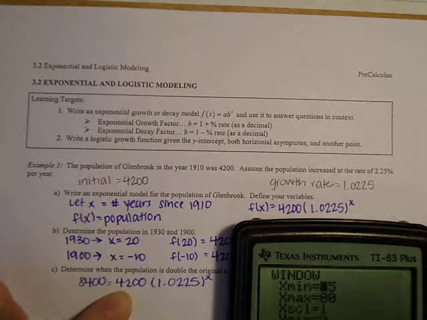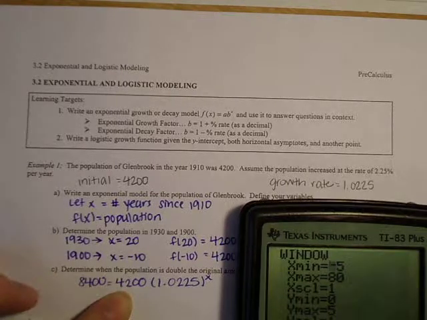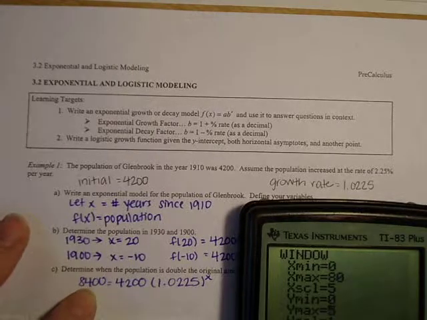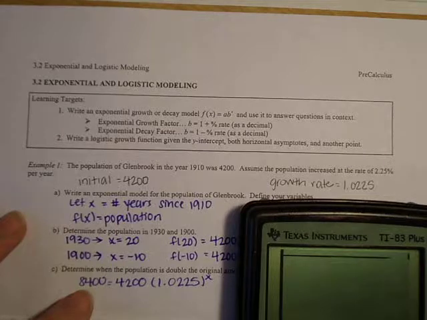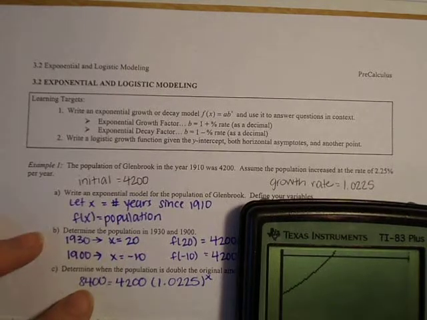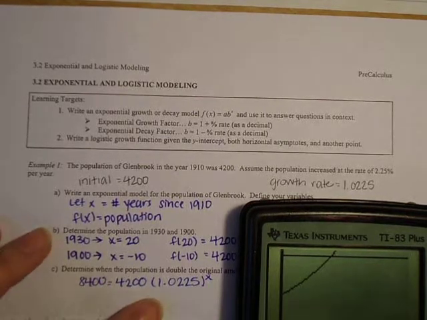We'll set our window so we can see it. So minimum of 0 years, maximum of 80 years. We scale a little bit bigger. And our population, we want to find out when it's 8,400 people. So we'll go all the way up to 9,000. So what we're going to do is calculate the intersection of these two lines, and that'll give us our x value.